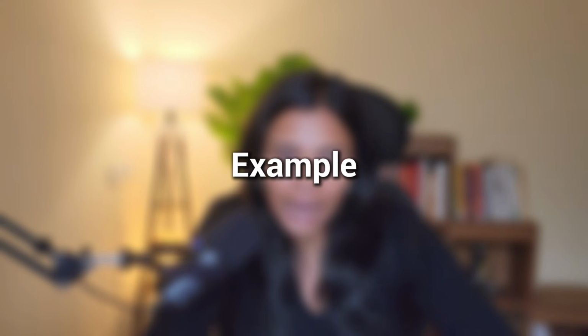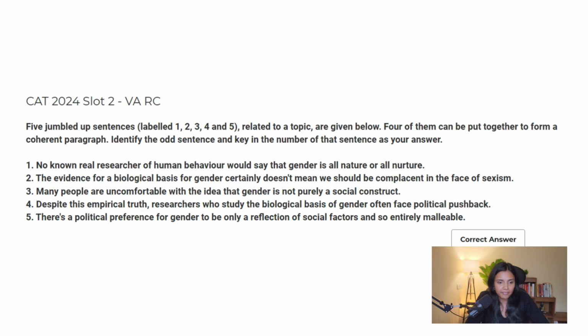Now, a point here that you don't necessarily have to come up with the correct order, but just keep those rules in mind, because then you'll be wasting time if you're just trying to come up with the correct order. But keep it at the back of your mind. Here again, try to find the opening sentence, if there are any sure short pairs which are in continuation, and a concluding line. And the sentence that is just refusing to fit anywhere will be your correct option. So let's see an example. This is from CAT 2024 slot 2. We have 5 sentences here and we have to find the odd one out.